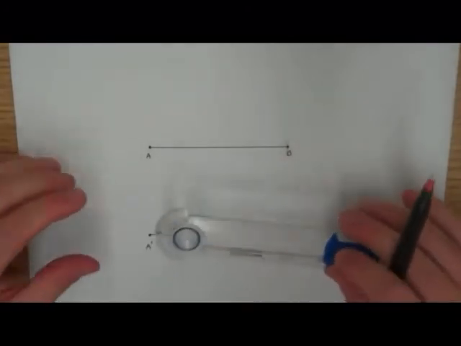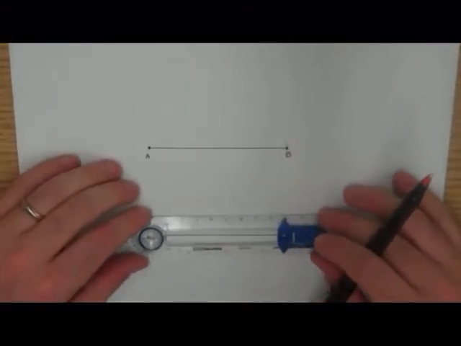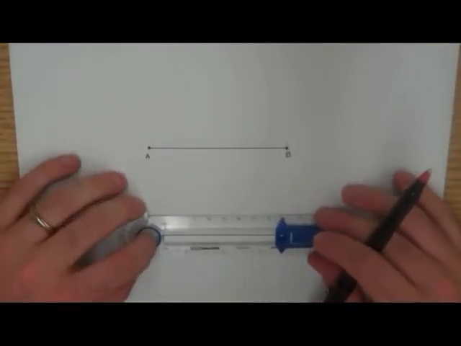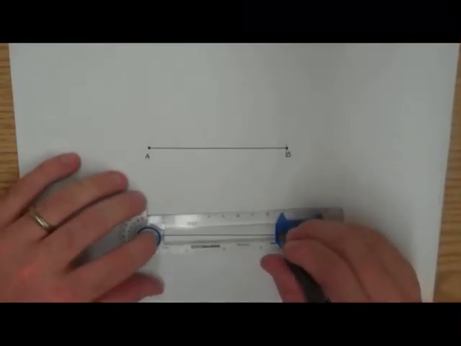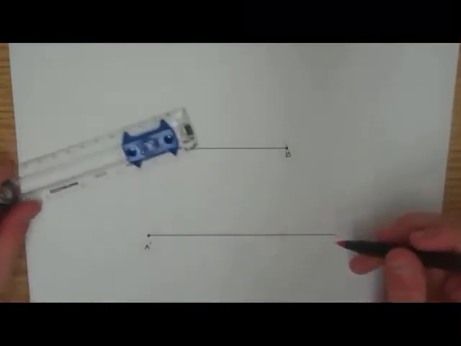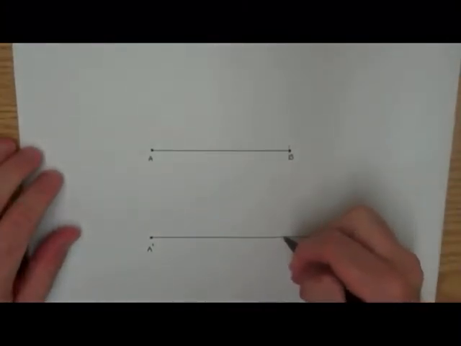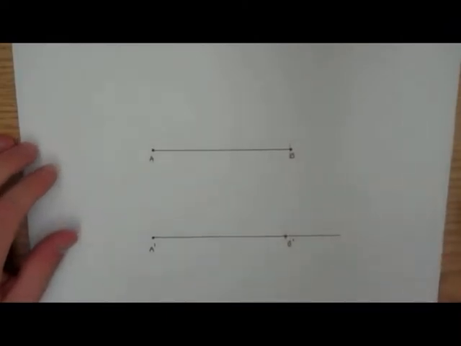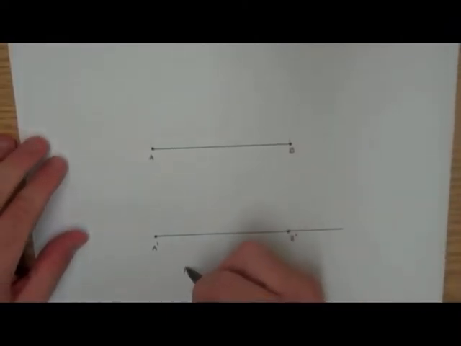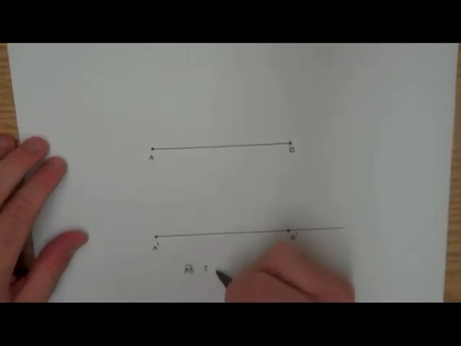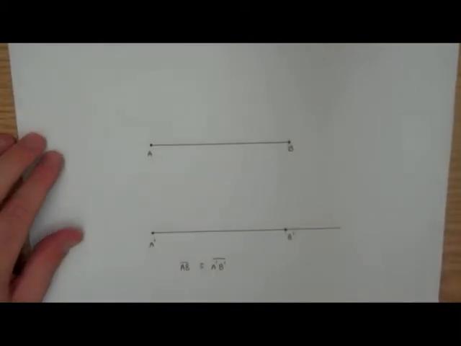Without changing the width of my compass, I'm going to go to the ray that I drew. I'm going to put the point of my compass on A prime, and I'm going to draw an arc the same distance. This intersection right here would be B prime. And now, based on this construction, I am certain that AB is congruent to A prime B prime.